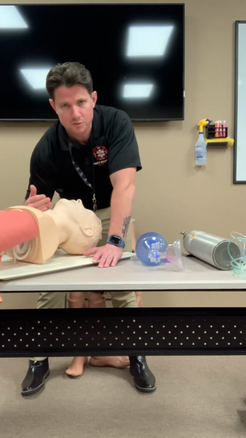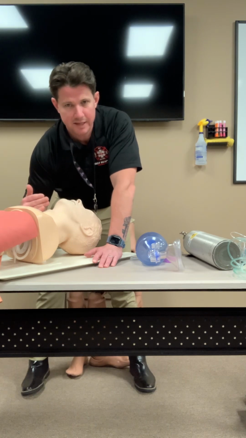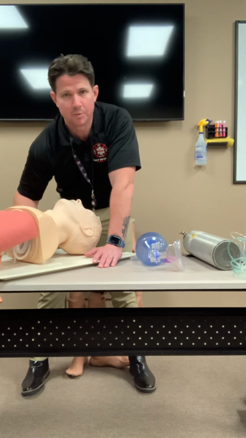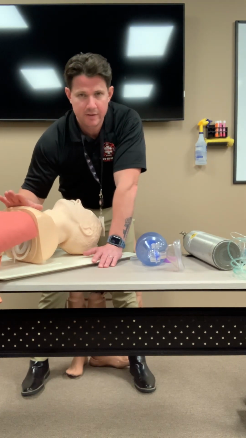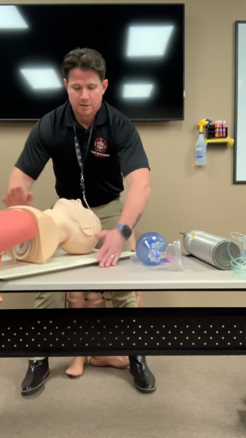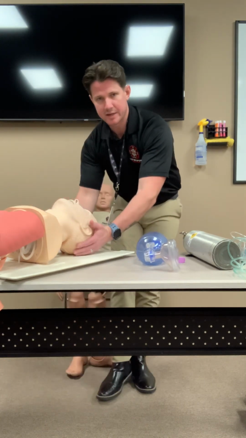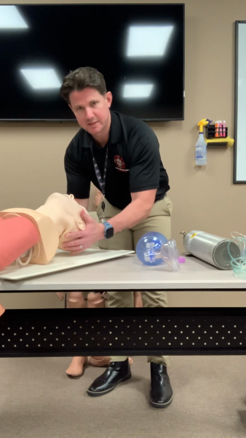When we feel for a pulse, we feel for no less than 5 seconds and no more than 10 seconds, all right? Well, in this case, my patient has a pulse, but my patient is not breathing, okay? At this time, I'm first going to adjust the patient's airway and position him in the sniffing position, right?